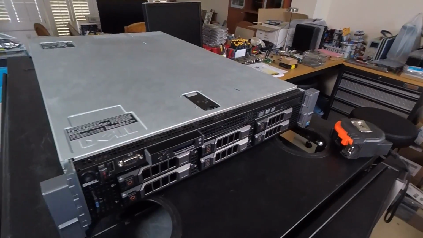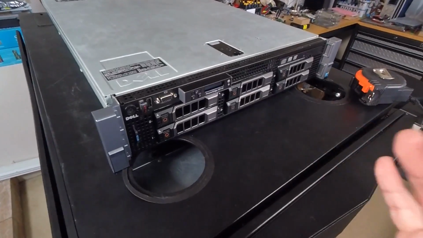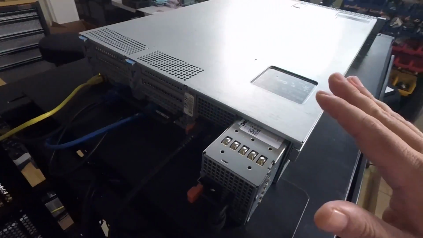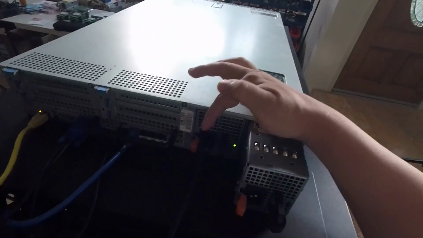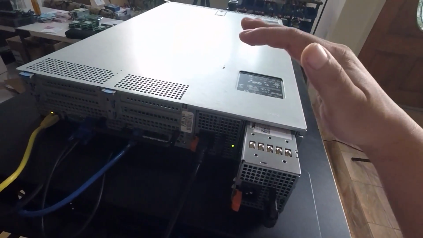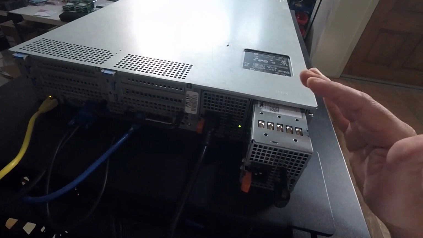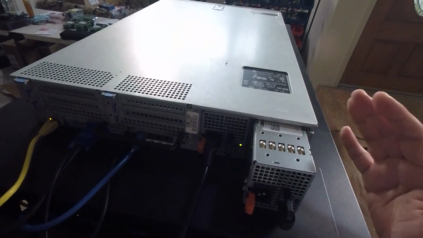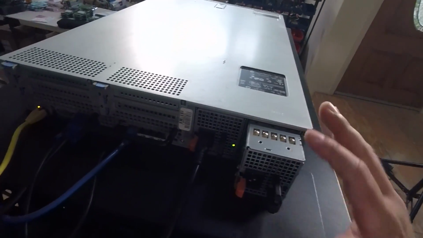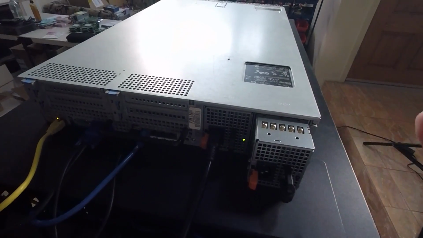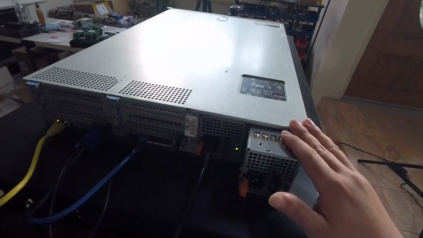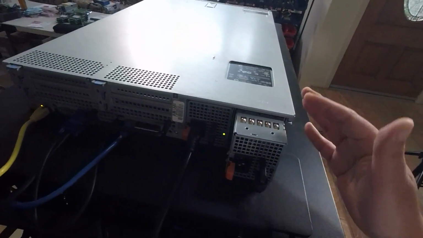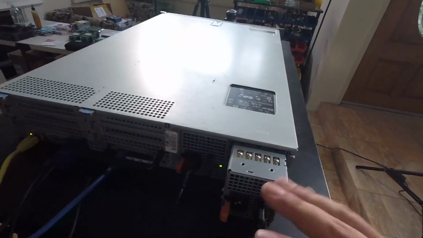Now, another factor I want to eliminate is the power supply. So for the purposes of this video, I'm going to only connect one power supply, and that just makes it easier to measure some of the numbers. But the general overhead of running a dual redundant power supply setup is somewhere between 8 to 10 watts. So if that's your plan, to run both power supplies in a redundant fashion, then you can simply add 8 or 10 watts to the numbers we're going to get today.